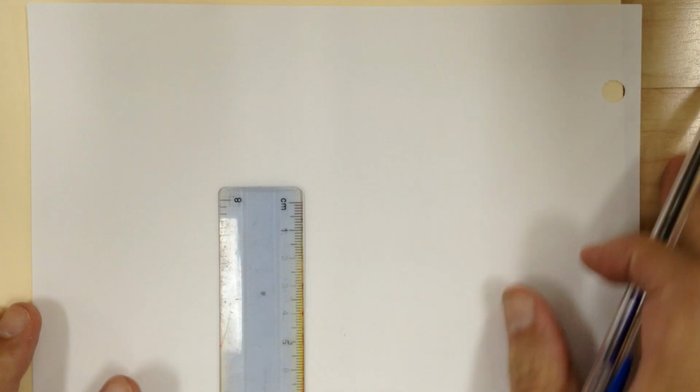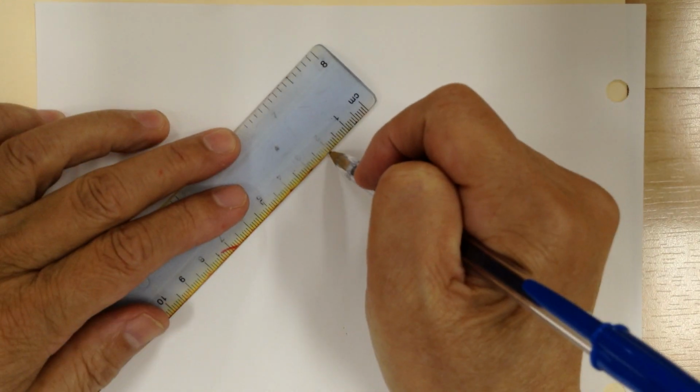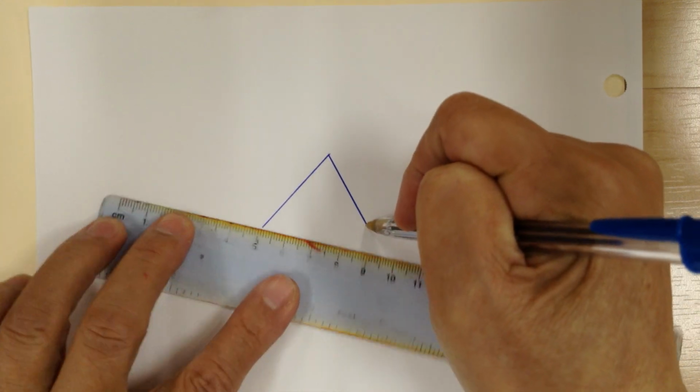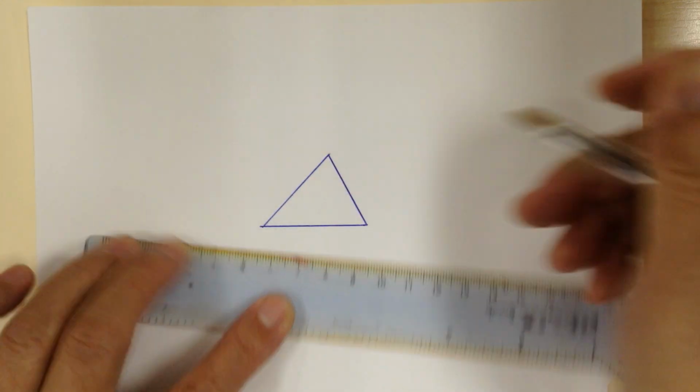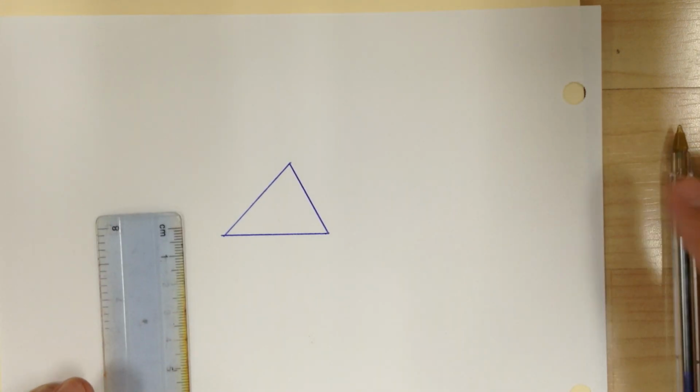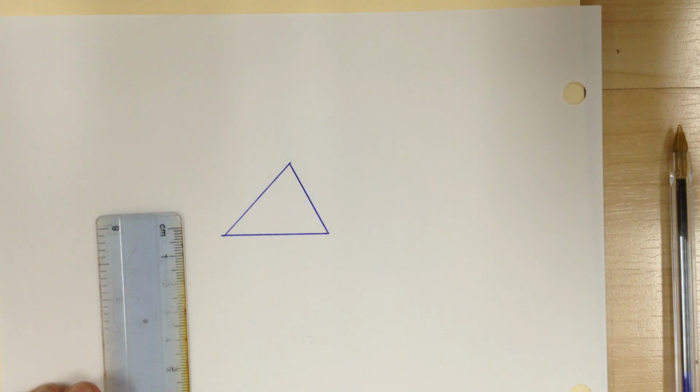Okay, next, let's go and do the translation. Translation means you're sliding something over. So again, you start with a random triangle, and I'm going to slide straight down.